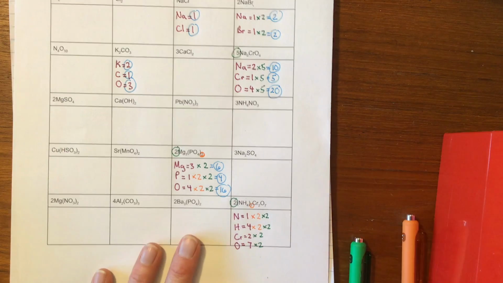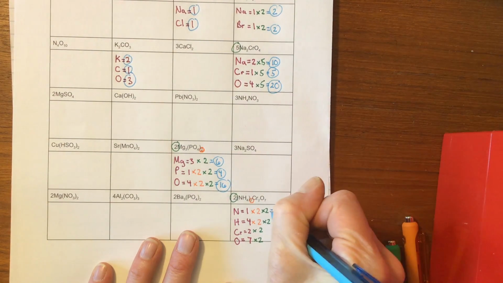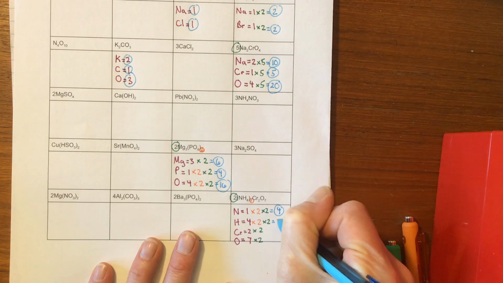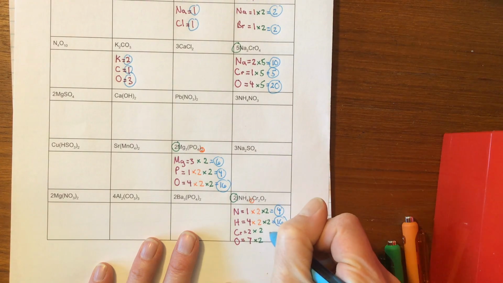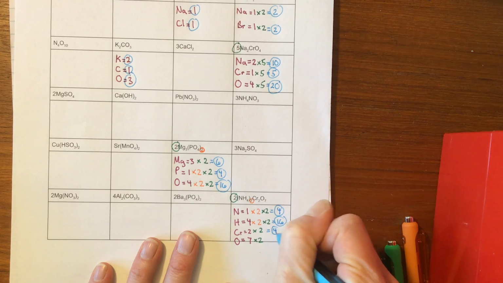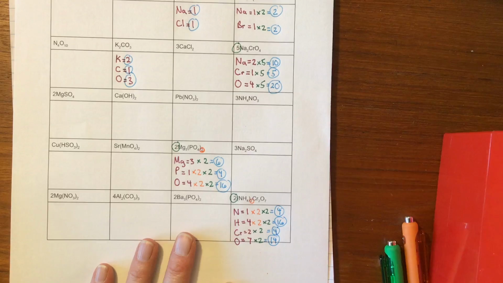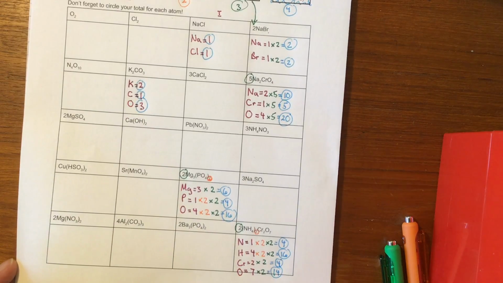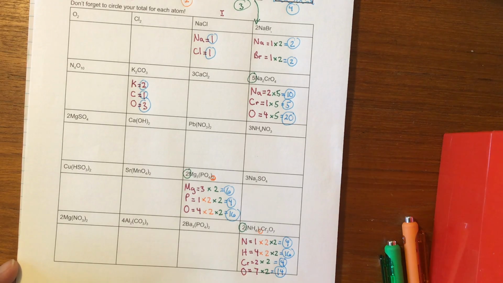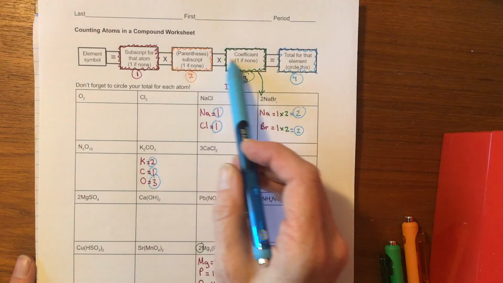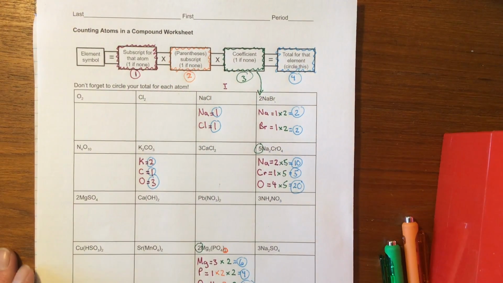And we're going to solve then for our totals. That's going to be equal to 4, 16, 4, and 14. Okay, so that is it. So really it's pretty straightforward. You just have to know the steps. If you get confused, look up here at the top of the worksheet or check back on this video.